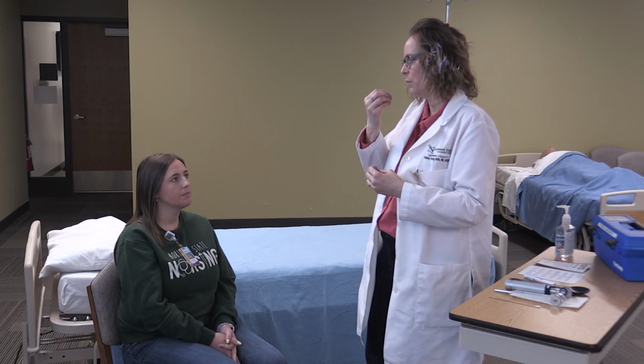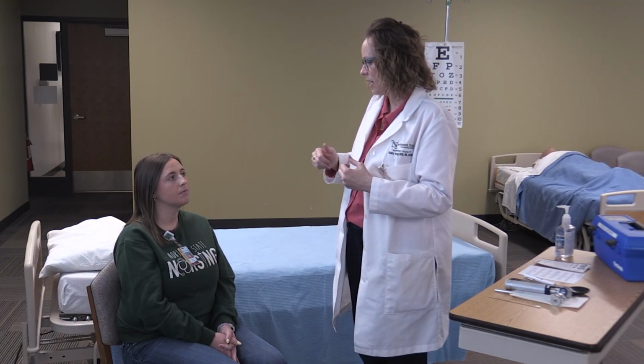All right. And then also I want to check your tongue. So open your mouth, stick out your tongue, and we see that it is not deviated. It comes out. It's able to move, and also looking at the surface of it, making sure that there's no abnormal characteristics, no white patchy areas.